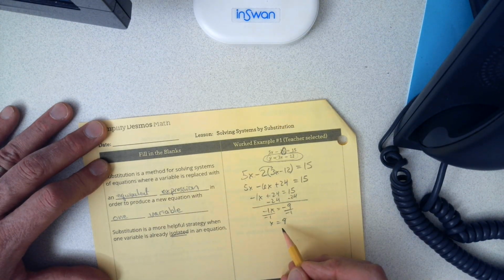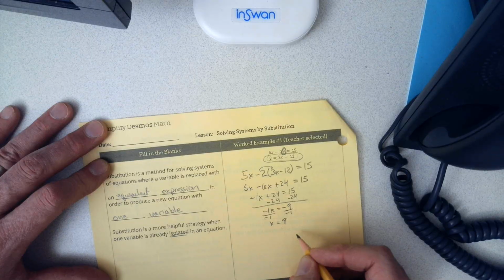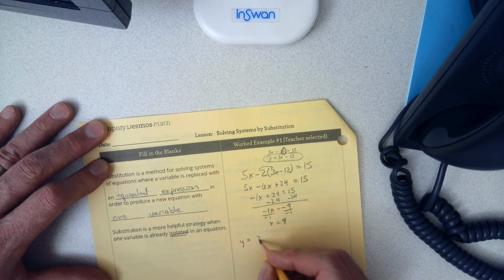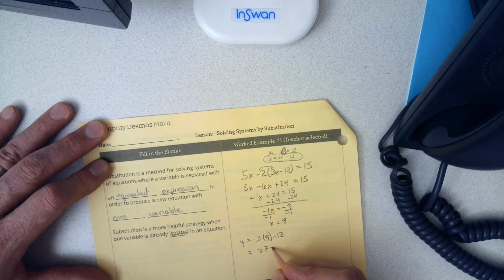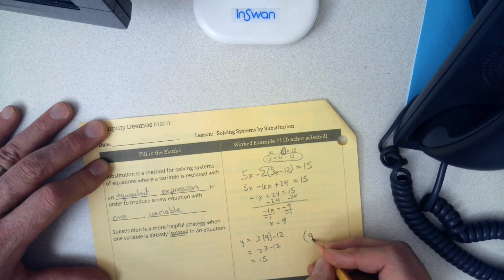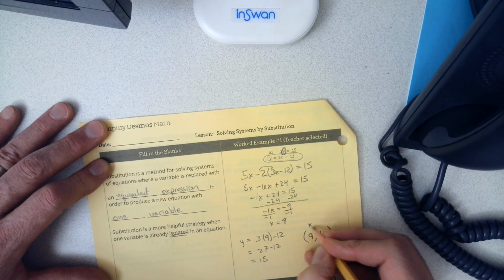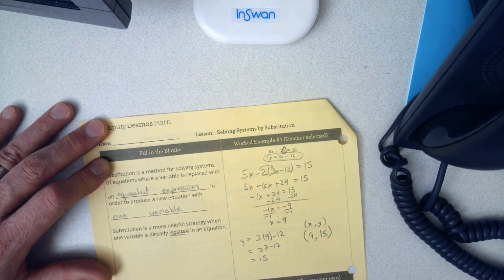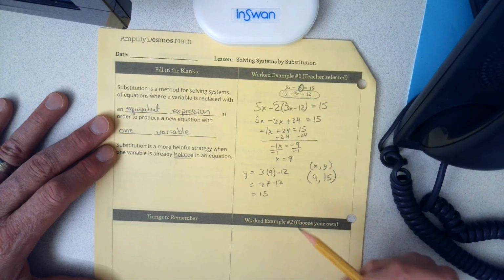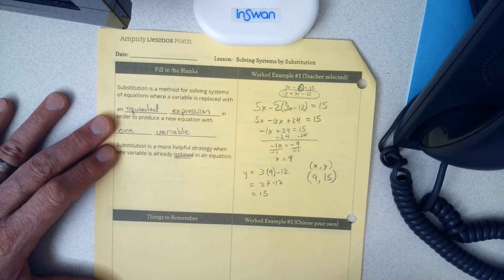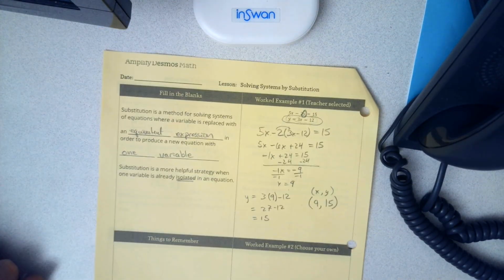It's half the job. If x is 9, I still need to know what the y is. My second equation said y is 3 times whatever x is, which I now know is 9, minus 12. So that's 27 minus 12, which is 15. So this one has a solution of 9 comma 15. Again, that x comma y combination. You would be able to pick an example of your own to go through, one that's maybe easier, one maybe that is more difficult, and then think about the things that you need to remember for you to be successful doing that.